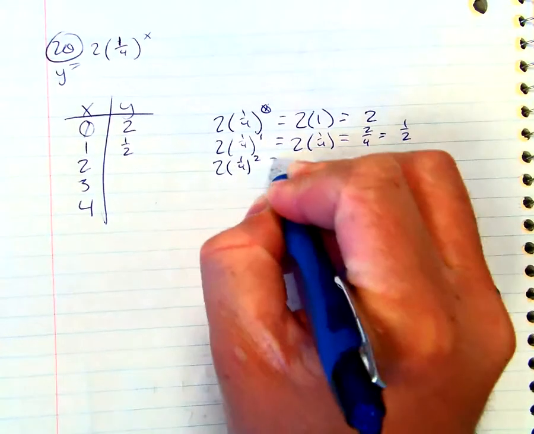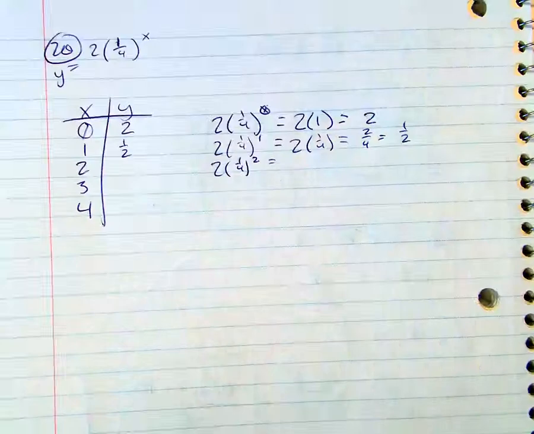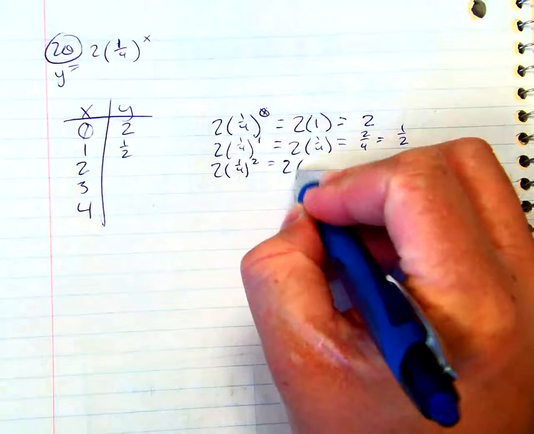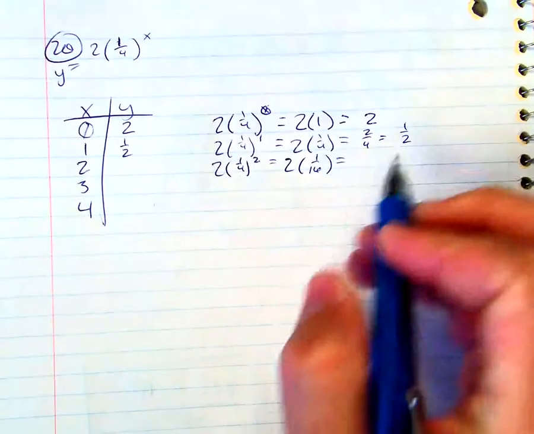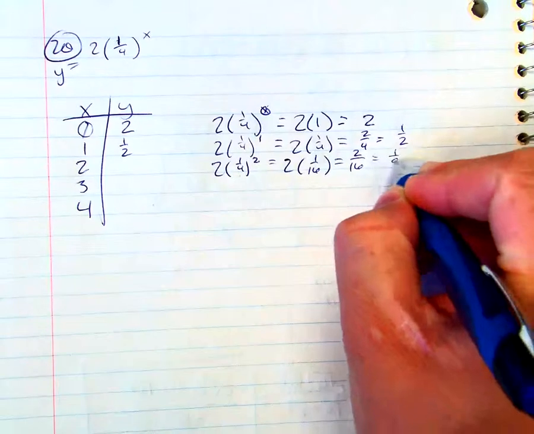And the basic process is I continue to plug these numbers in. 1/4 squared, 1/4 times 1/4 makes 1/16. 2 times that makes 2/16, reduces to make 1/8.